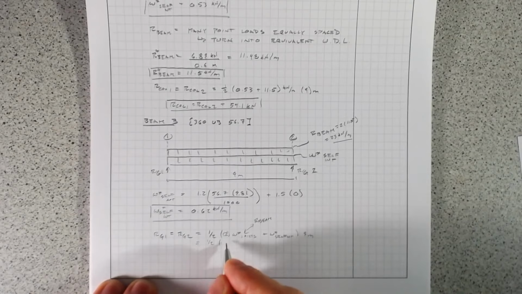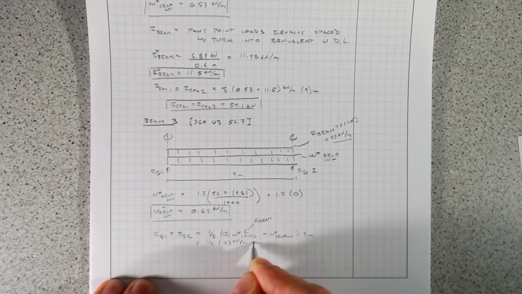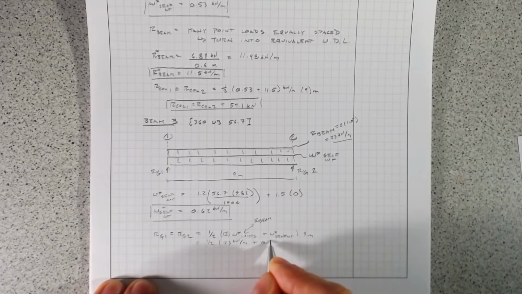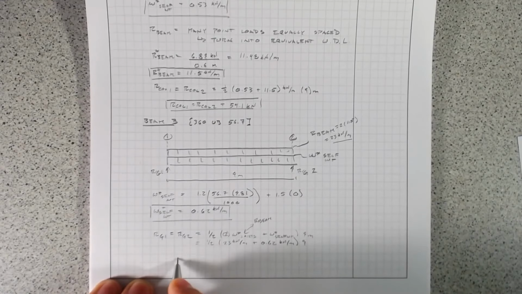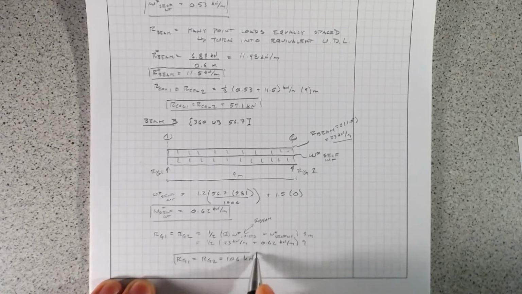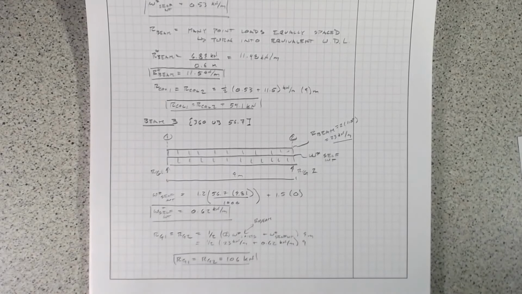So we'd have 2 times 23 kilonewtons per meter plus 0.62 kilonewtons per meter times 9. RG1 equals RG2 equal to 106 kilonewtons.